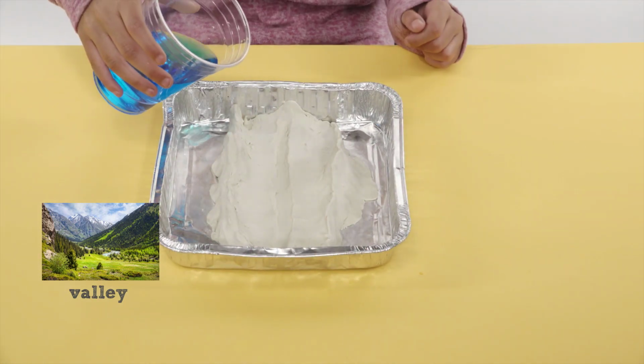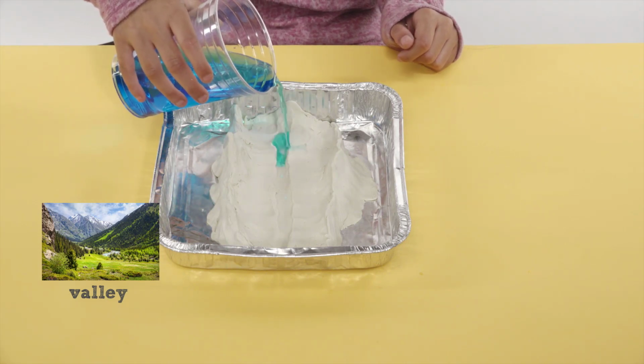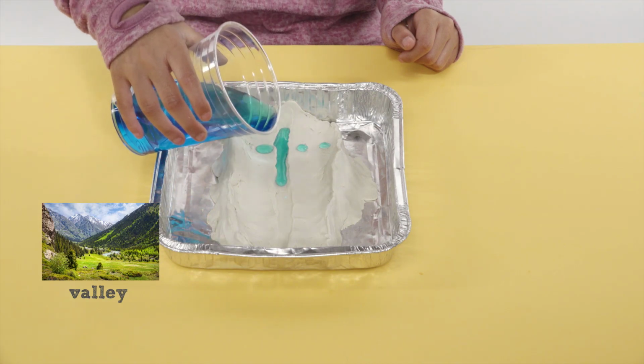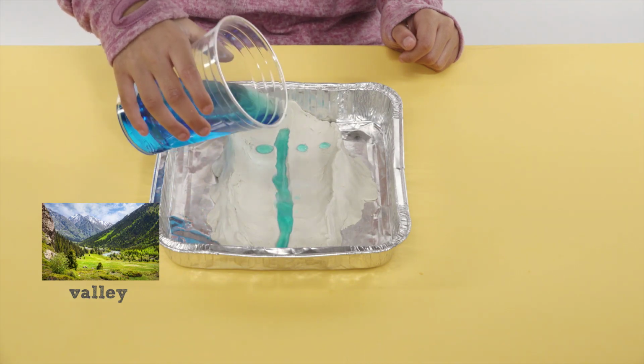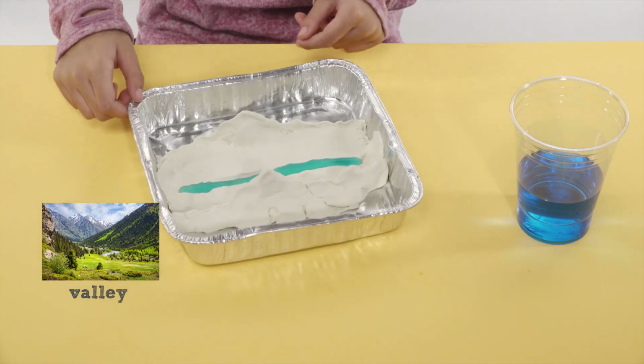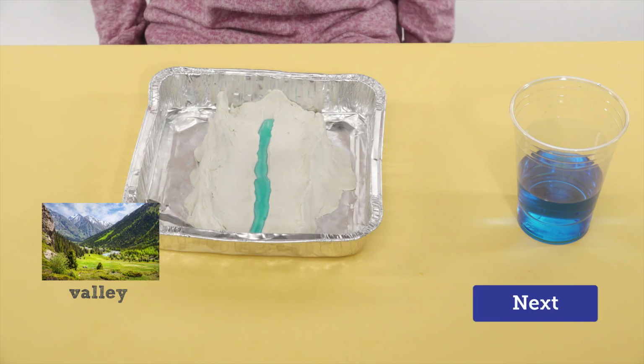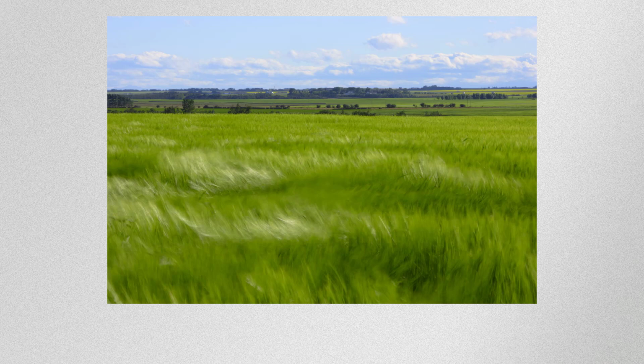Add water to model the location of water in the valley. In this video, we added some blue food coloring to make the water more visible. Use the image of the plain as a guide to build a model of a plain with clay.